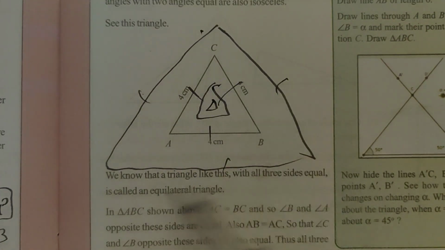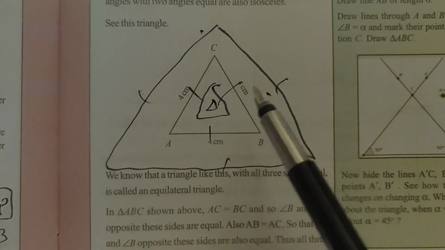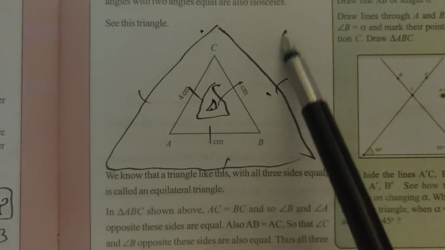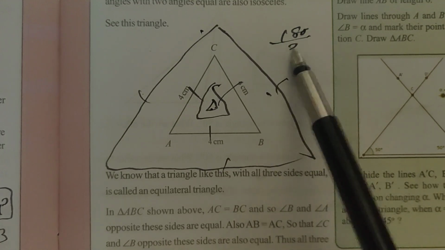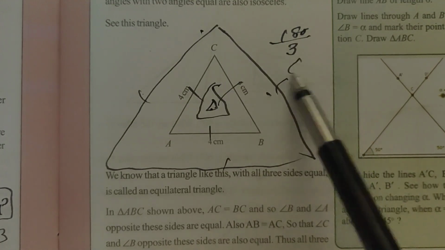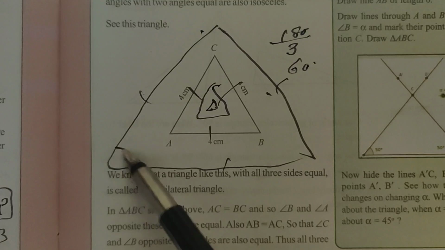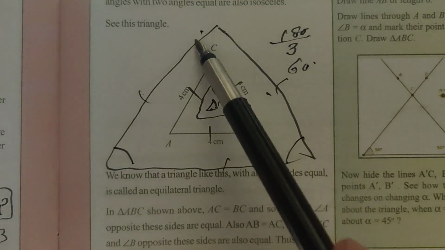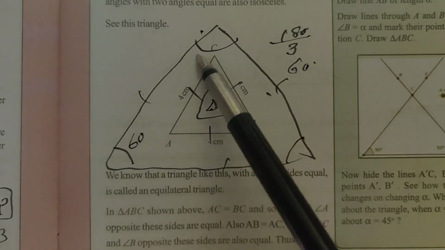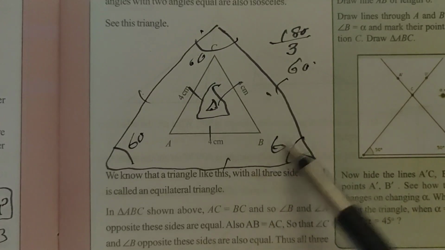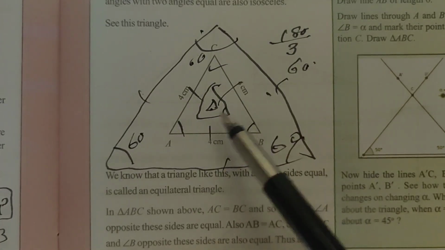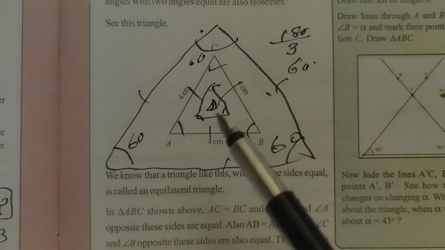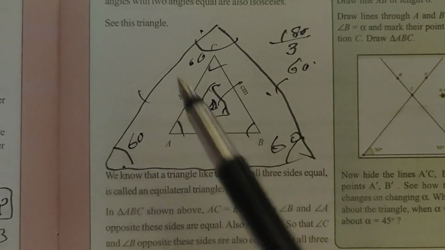But the total angle sum is 180 in this big triangle and this small triangle. Total angle sum is 180, and 180 is divided into three equal angles. Therefore, each angle is 60 degrees. In any equilateral triangle, all angles are 60 degrees. This angle is 60, this angle is also 60, and this angle is 60.